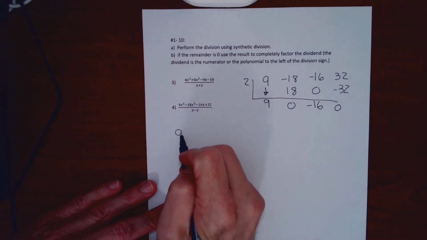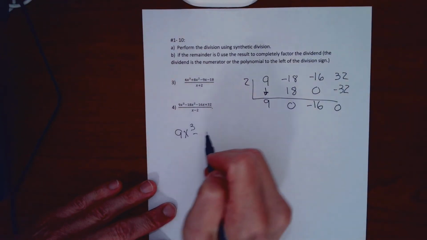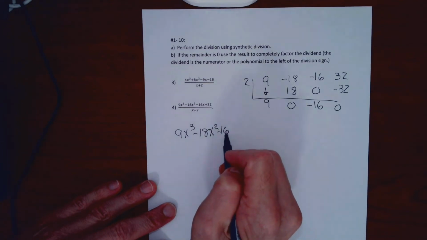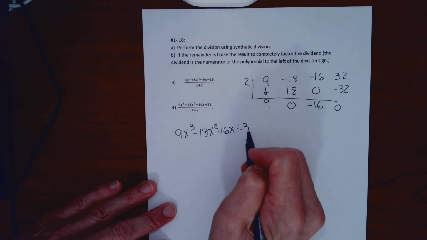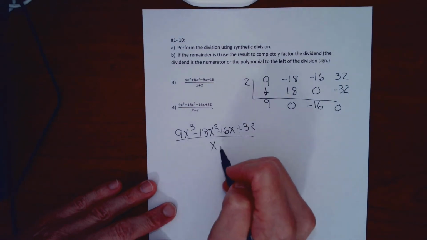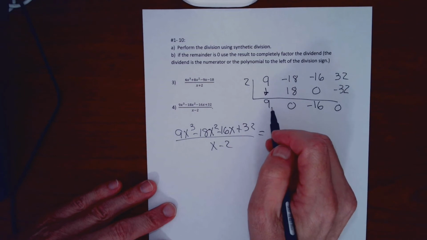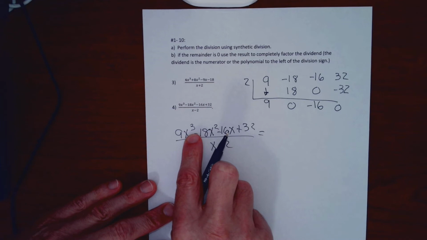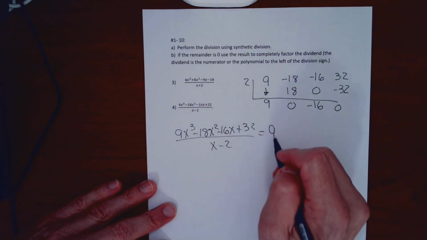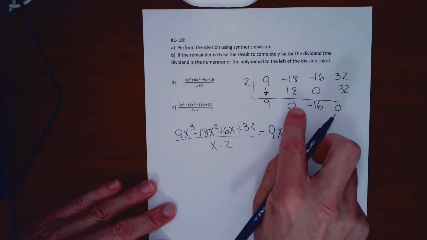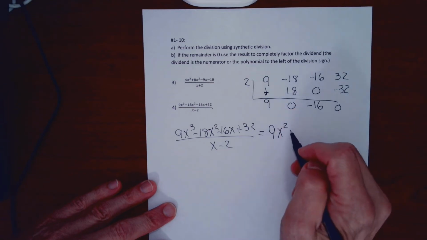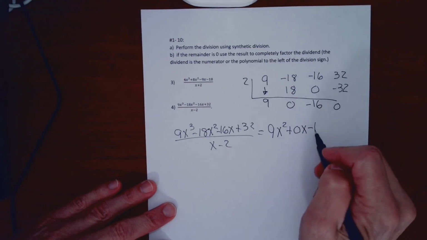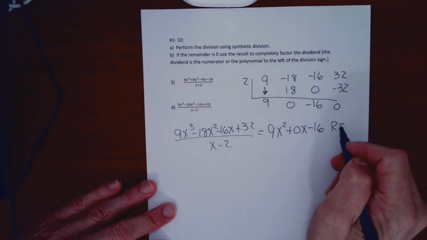So this division, this 9x cubed minus 18x squared minus 16x plus 32 over x minus 2 equals 2. This 9 is going to get an x that has 1 degree lower than that x cubed, so it's going to be an x squared. This piece is going to be an x to the first power. It's going to be plus 0x to the first power. This is going to be minus 16 as a constant, remainder of 0.